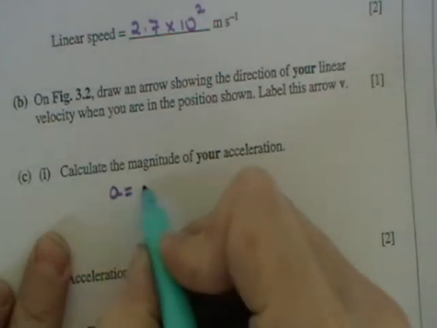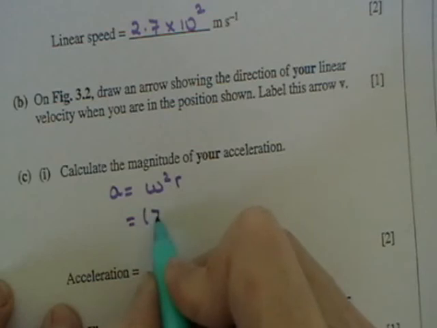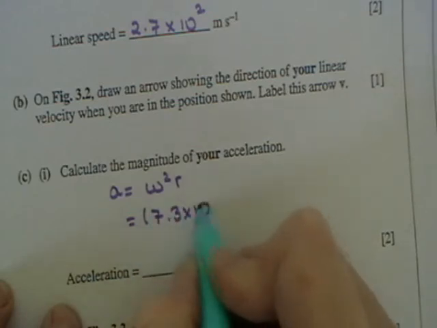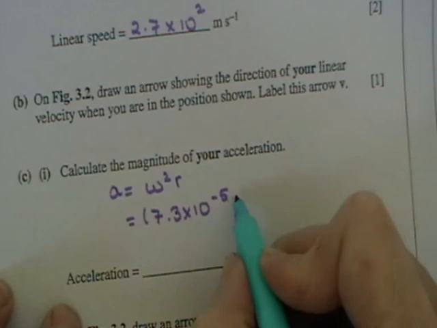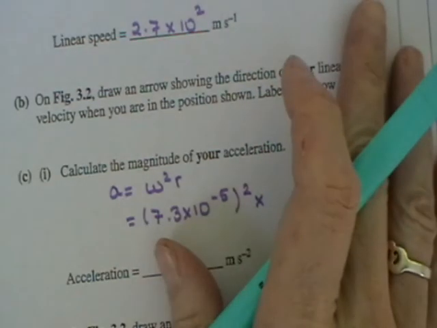It then says calculate the magnitude of your acceleration. So a is equal to omega squared r, and omega we know is 7.3 by 10 to the minus 5. That's from part A, part 1. It's squared, and then your radius of rotation is this value here. I'm just going to write that in up here.